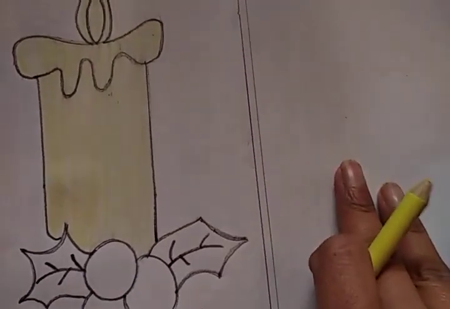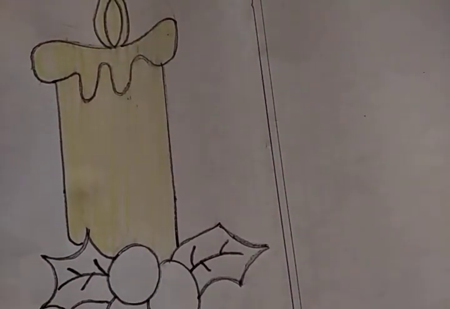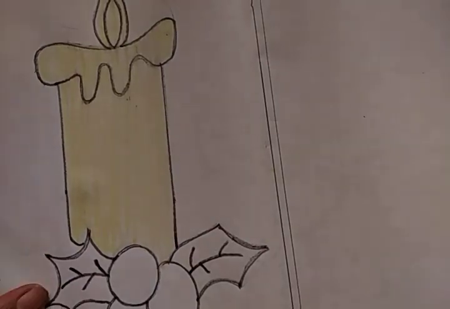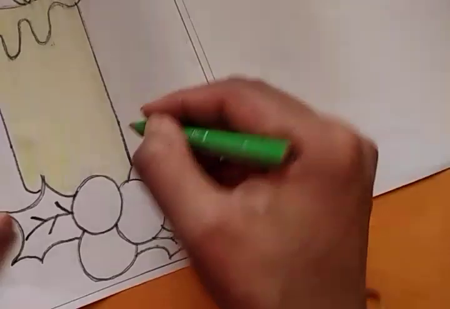So see here children, this is a yellow color, right? Now after that we will give for the leaf, it's green color. So let me take the green color first. So see here children, green color.